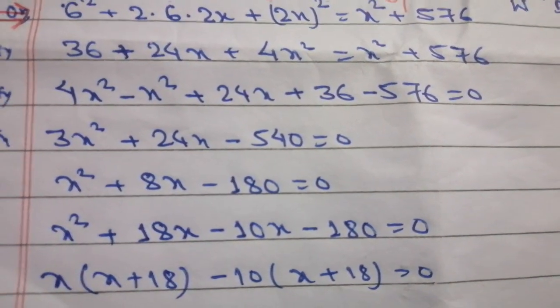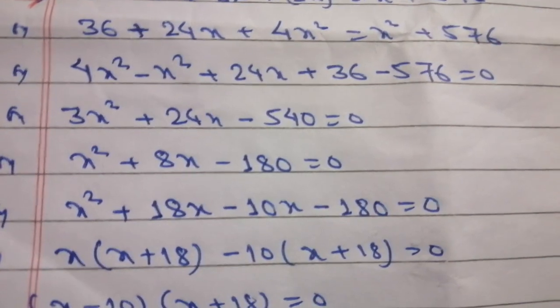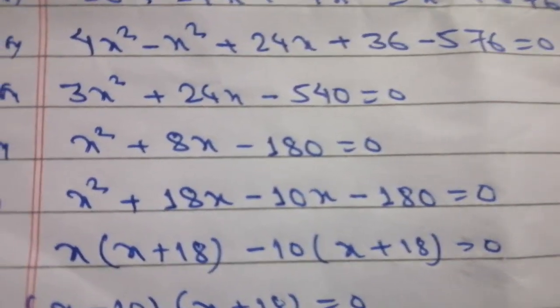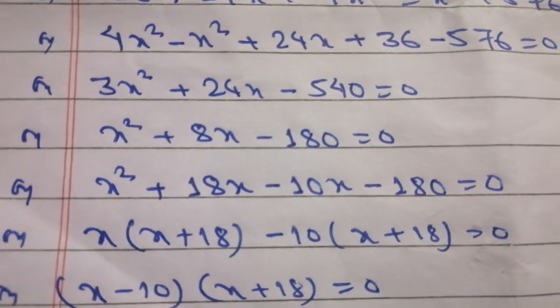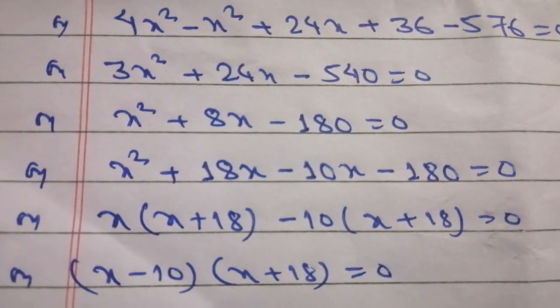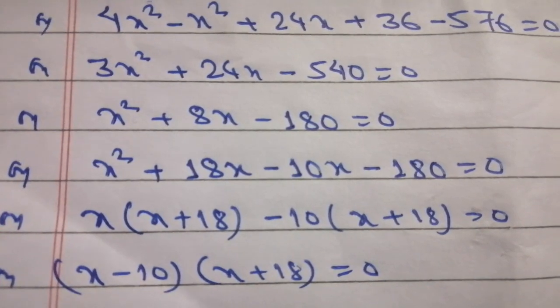On simplifying this, we get 3x square plus 24x minus 540. If we take 3 common, then the remaining terms will be x square plus 8x minus 180 equals 0.